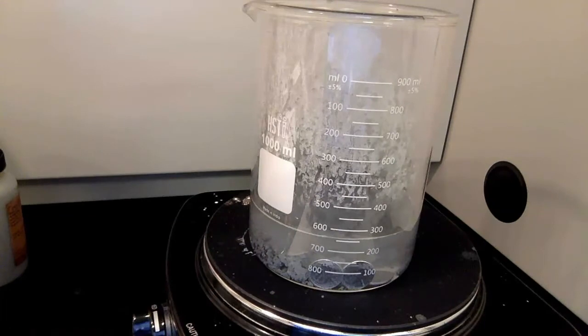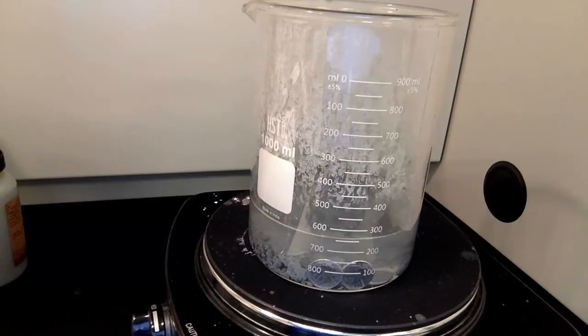Now, it's important to note the copper hasn't gone anywhere. There is still a layer of copper on this penny. But in this case, what's happening is that zinc is covering the copper on the penny. So now we have a layer of zinc surrounding a layer of copper on this penny.